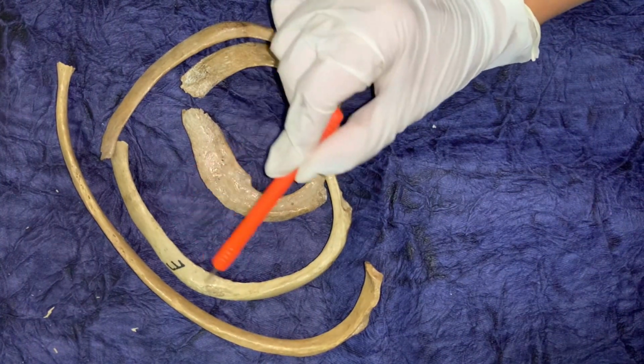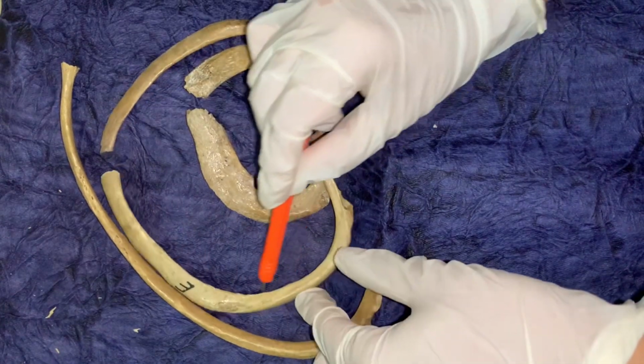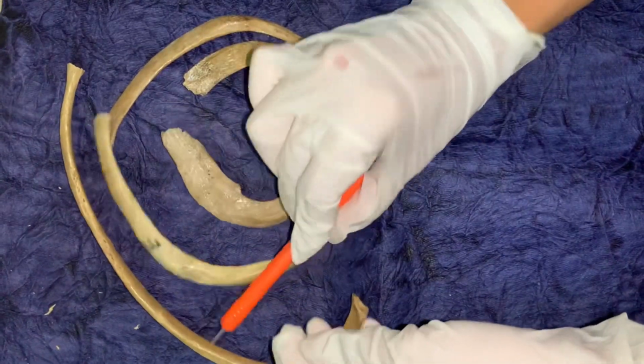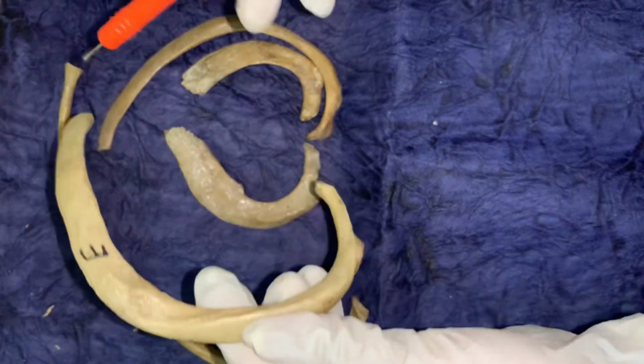shaft of the second rib, here you can see this one is the outer surface of the second rib, this one is the inner surface of the second rib, then again it has the upper border, so this is the upper border, and this one is the lower border of the second rib.